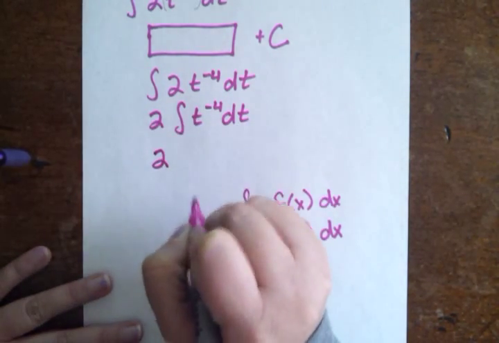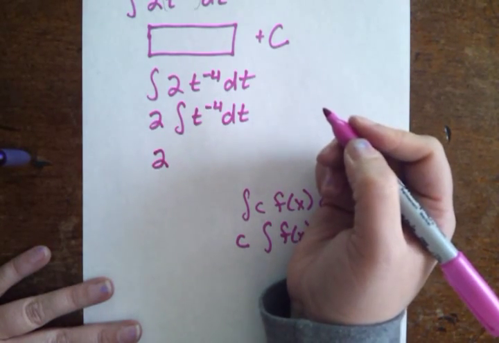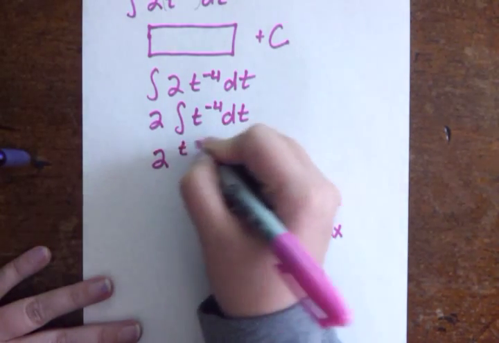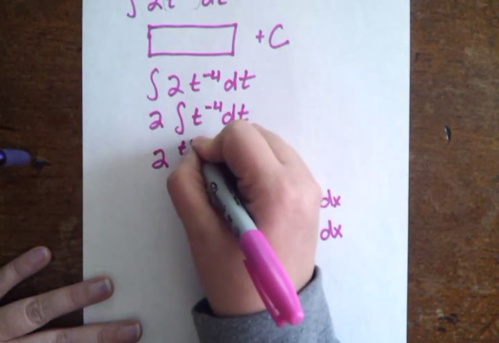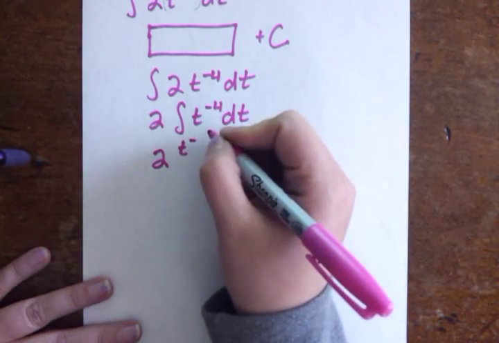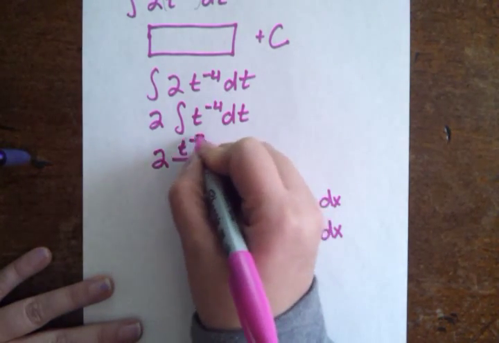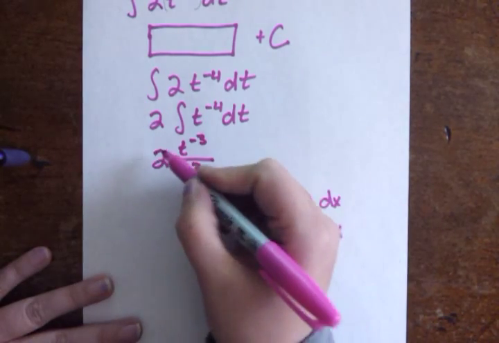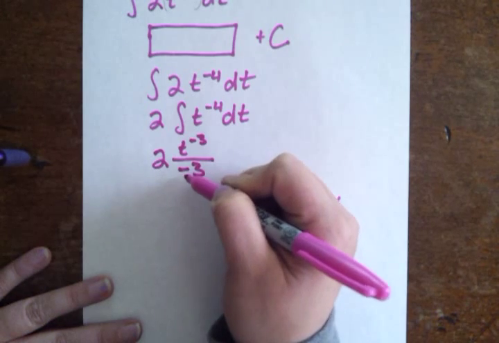What's the integral of t to the negative fourth? Well, the rule for finding indefinite integrals of numbers that are raised to a power is you're going to add 1 to the exponent, so negative 4 plus 1 is negative 3, and whatever you raised that exponent to, that's going to go in your denominator here, okay? So it's 2 times t to the negative third over negative 3.